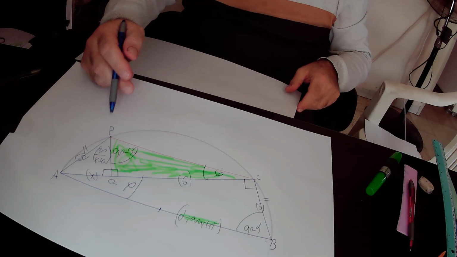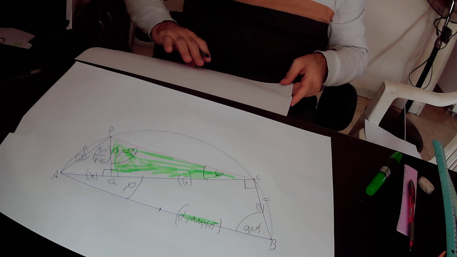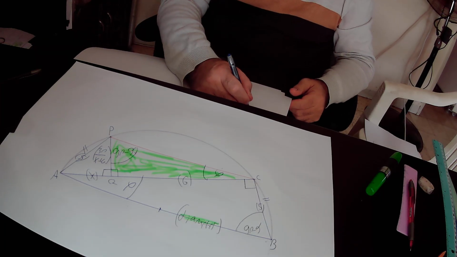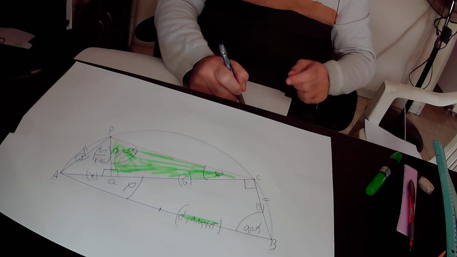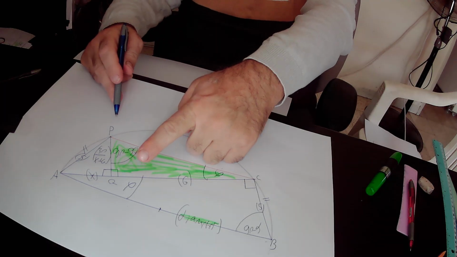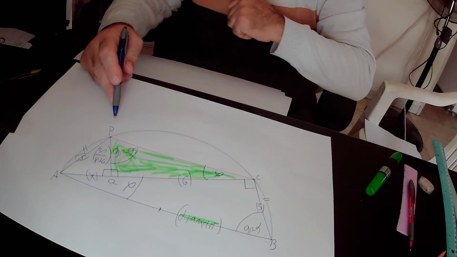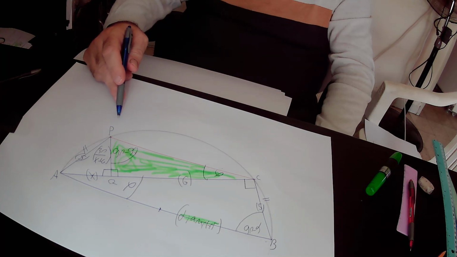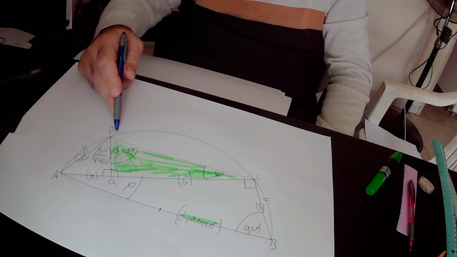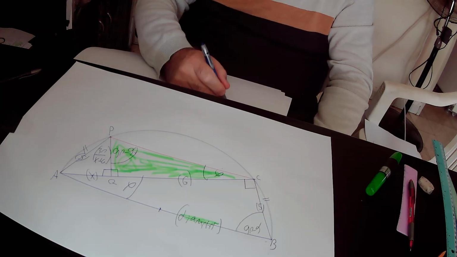AP is 5, therefore AP squared is 5 squared, that is 25. And it equals PQ squared. PQ is 30 over x plus 6, and therefore PQ squared equals (30 over x plus 6) squared.